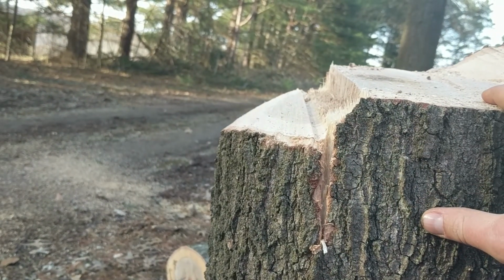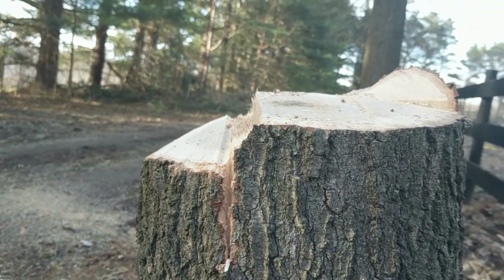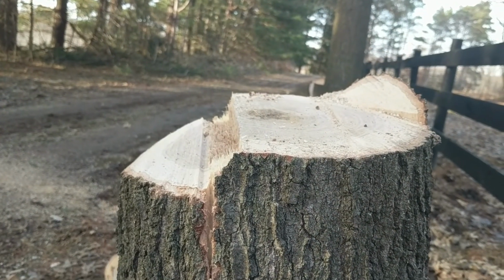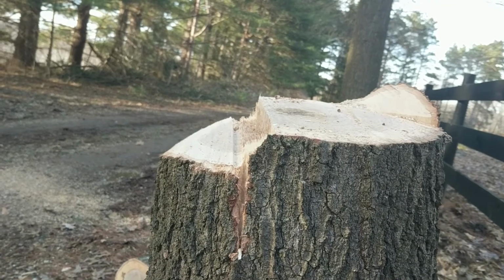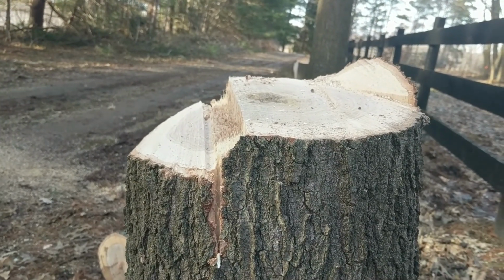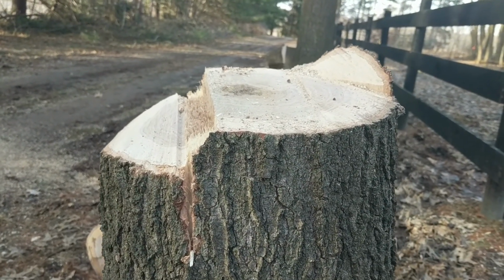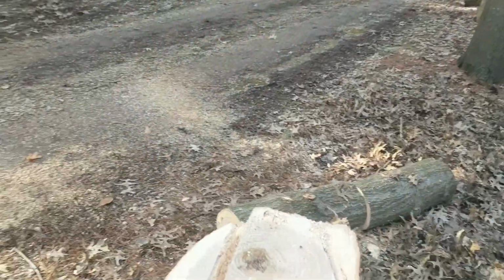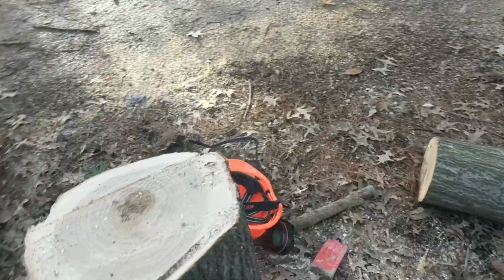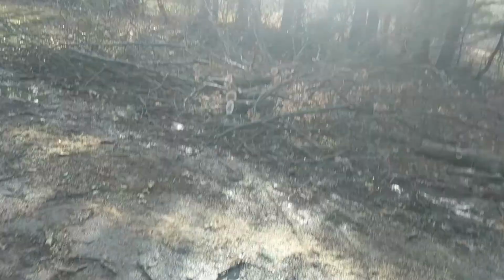Kept a little over an inch. So what that is, as far as the width of the hinge, you want about 10% of the diameter at breast height is what you're looking at. And you see the holding wood there, and the tree dropped right where I wanted it.